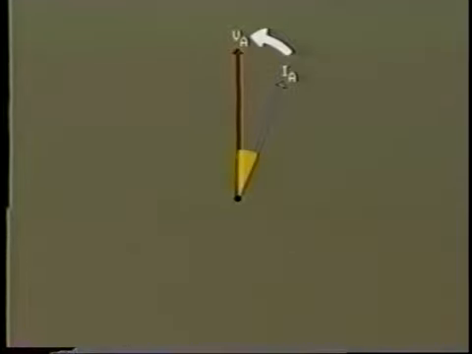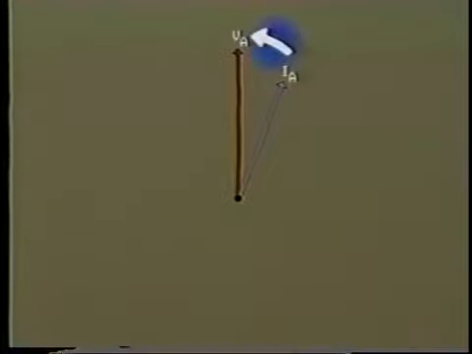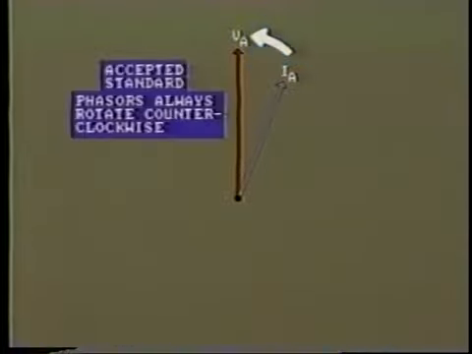This angle between voltage and current represents the phase angle displacement. In this case, the current is lagging the voltage. We know this because this arrow shows us that the phasors are rotating in a counterclockwise direction, and from our position in space, we will see the voltage phasor before the current. You may occasionally see the arrow indicating clockwise rotation, but normally the arrow is not shown because the generally accepted standard is that phasors always rotate counterclockwise.